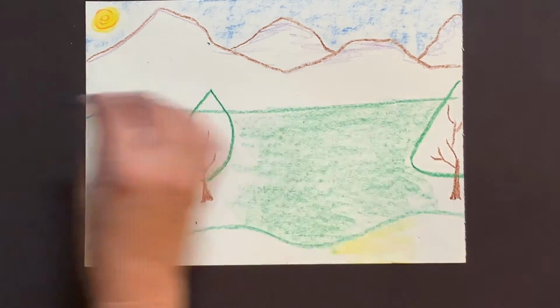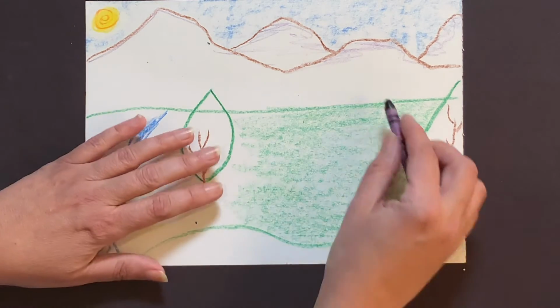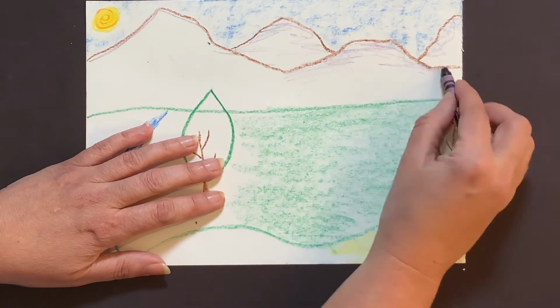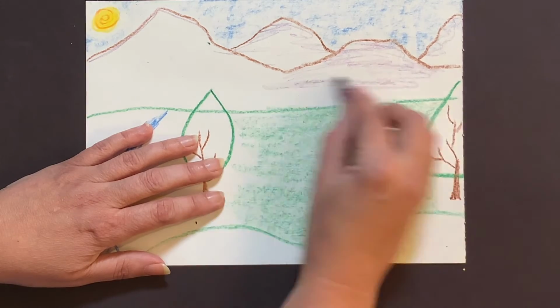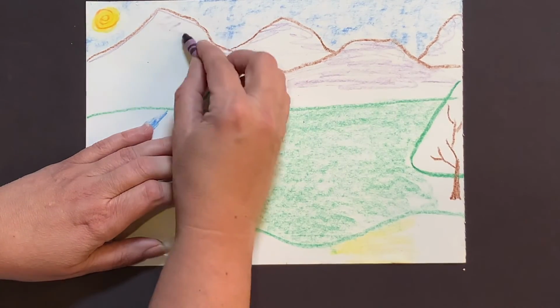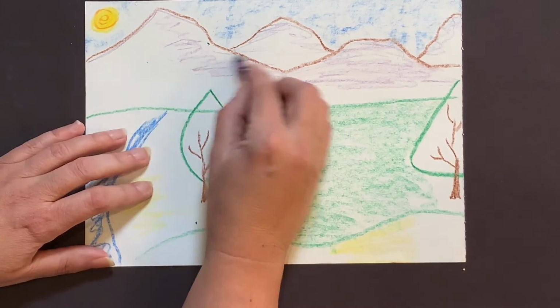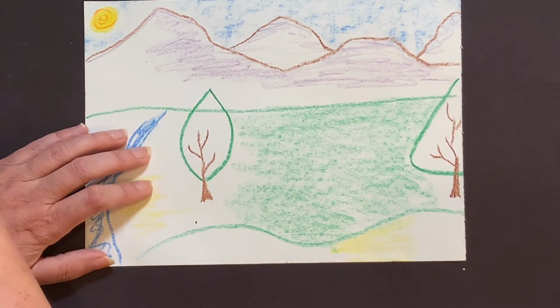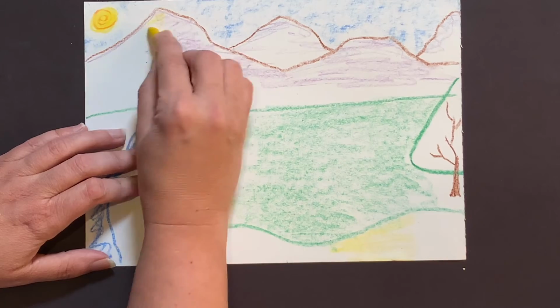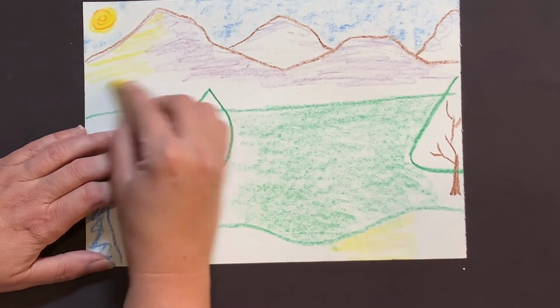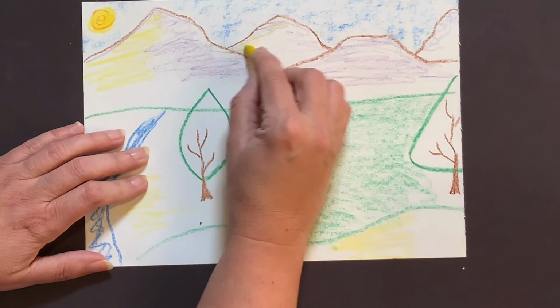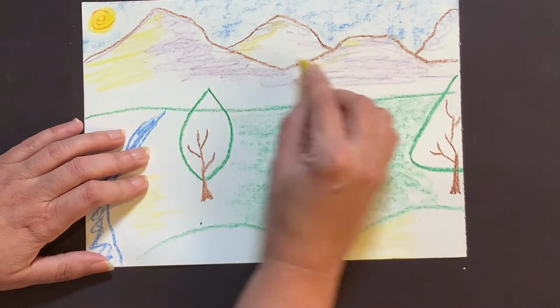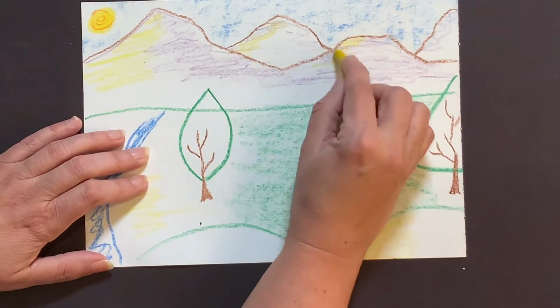I'm going to be gluing my artwork here on my picture. So I'm going to put some of this, I'll put browns and purples. I like to think of mountains with purple for purple mountain majesties, just like our anthems say. I like to color a little yellow on this side because the light is showing it on this side.